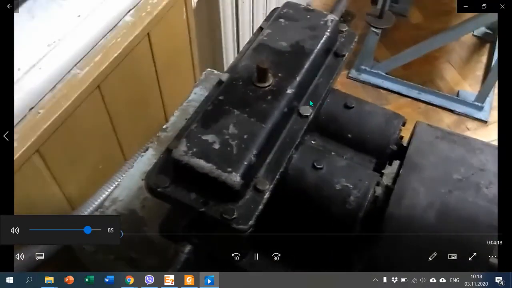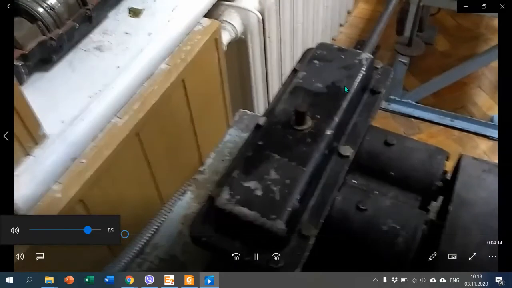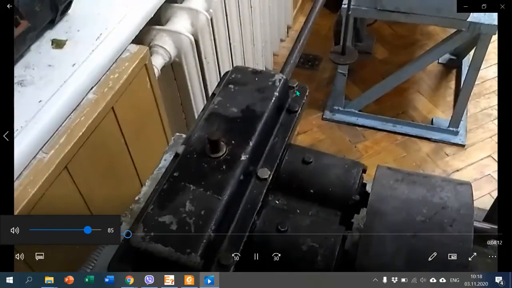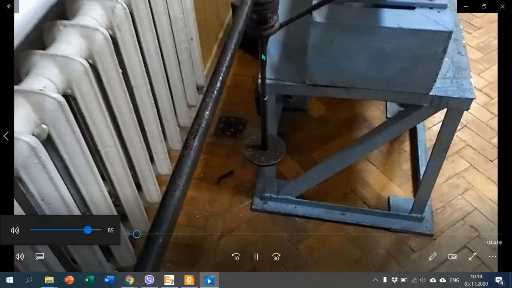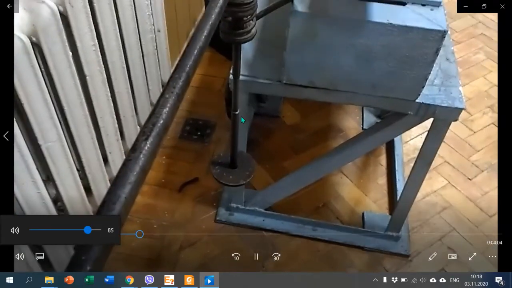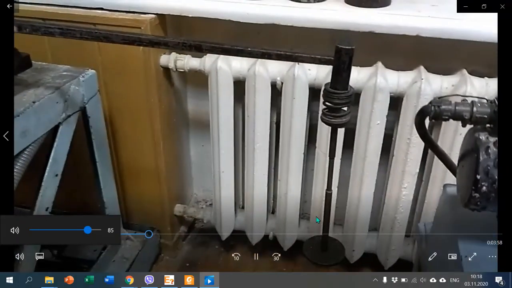To load this mechanism, you see that it can move, and we use this device to apply the loads.